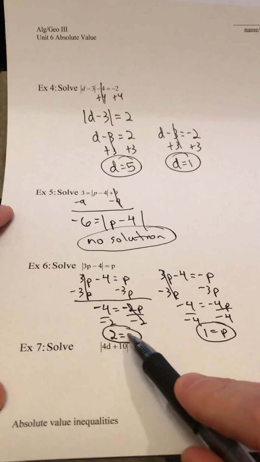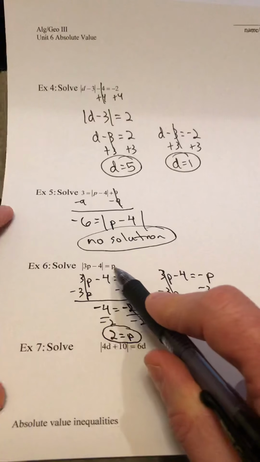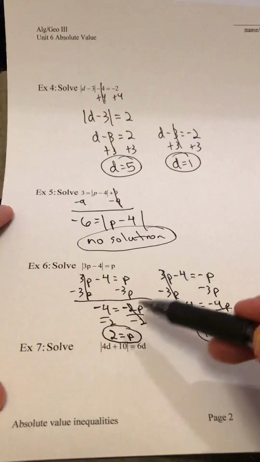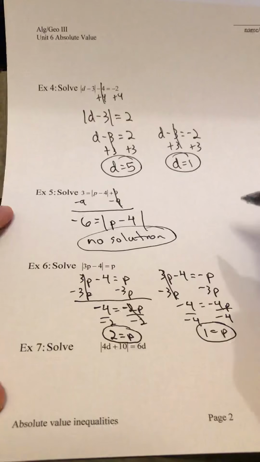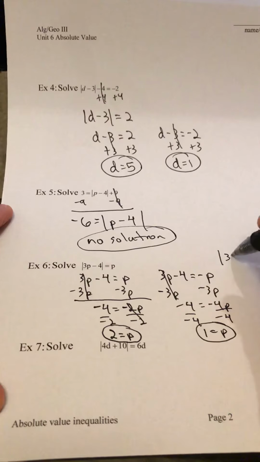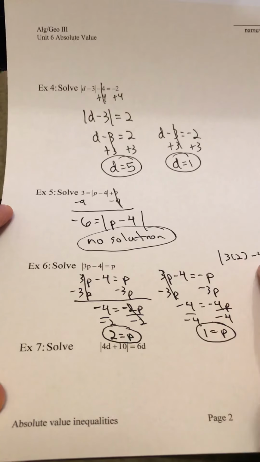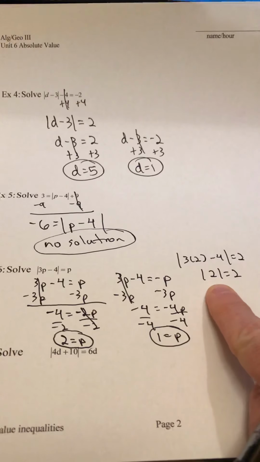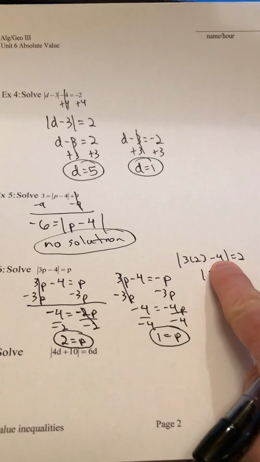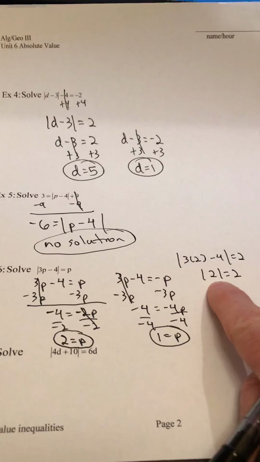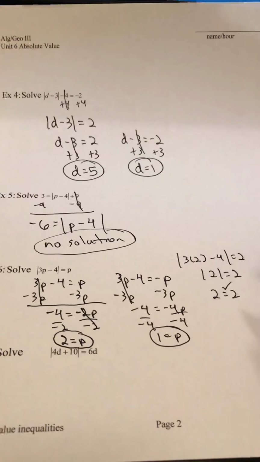Now, the one thing that you do need to do, because when you have a variable, it is possible you could get an answer that sometimes doesn't work. So I am going to actually plug both of these in just to check. So if I plug the 2 in, 3 times 2 is 6, minus 4 is 2. The absolute value of a positive stays positive, so that one works.